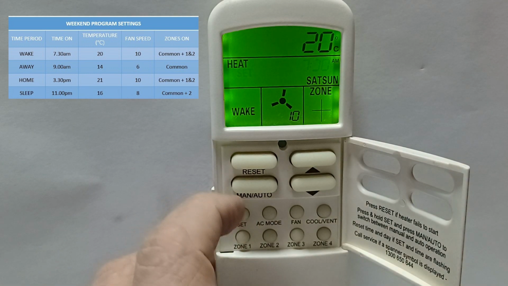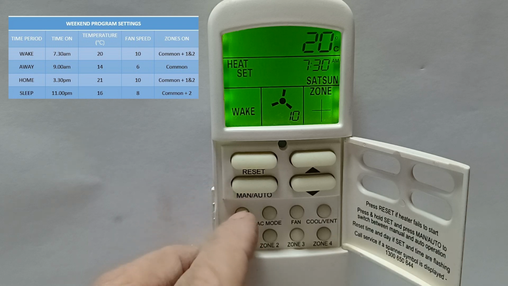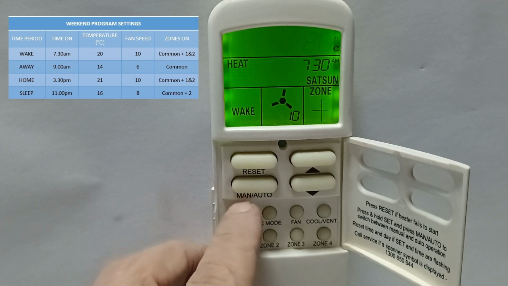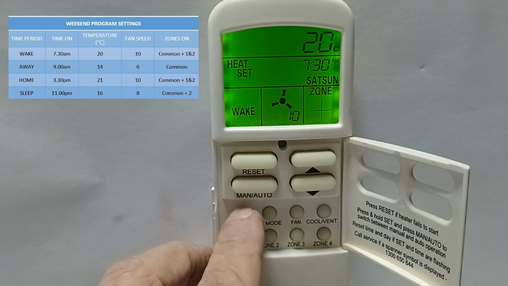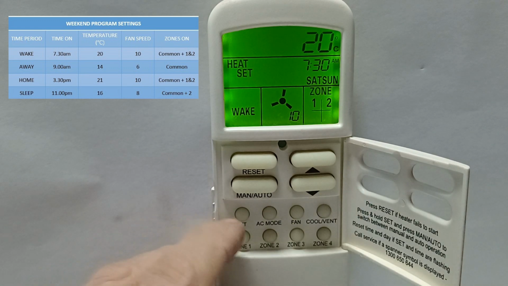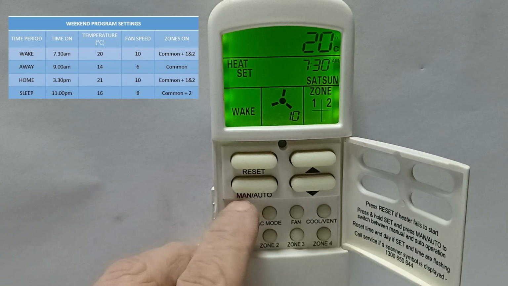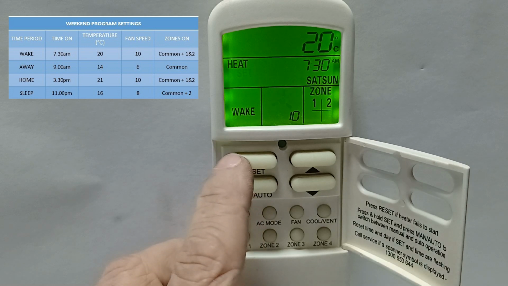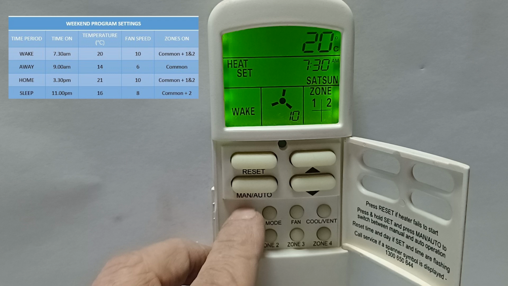It's now asking me what time I want that time period to start, which is 7:30. So I push set because it's already set to that. And I want the temperature in that time period to be 20, which is already set, so I push set. In that time period, I want the common and zones 1 and 2 on, so I push zone 1 and zone 2 so they both appear, and then I push set to save it. And at that time period, I also want the fan speed to be 10, so I push set to save it.